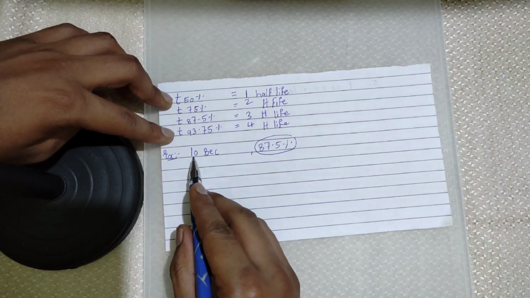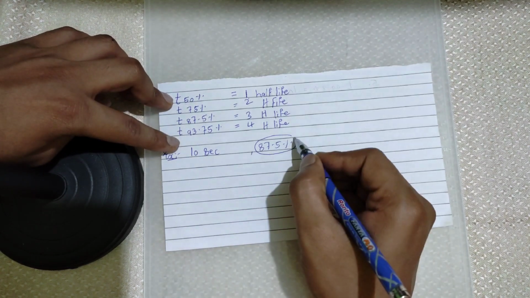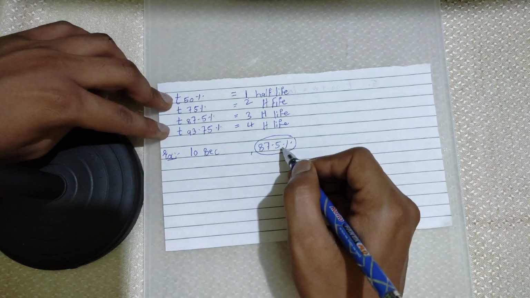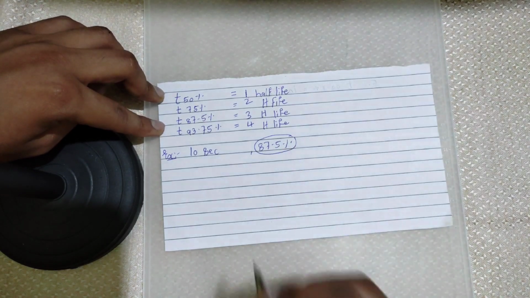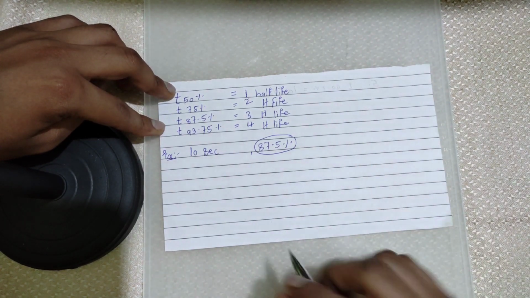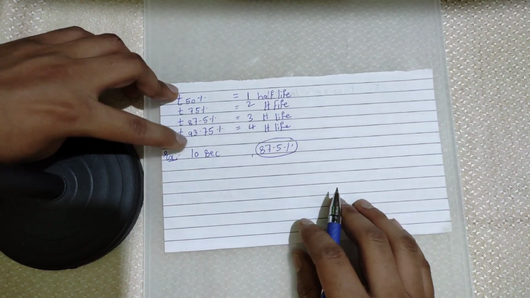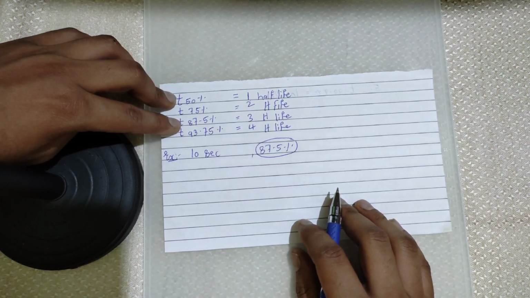For half-life, the time required is 10 seconds. What will be the time required for the completion of 87.5%? Now tell me, you go on solving this with the regular method. Let me see, will you solve first or I will solve first? Definitely, just by looking at it, I'll solve. Now, what is the answer? Very simple, 30 seconds.